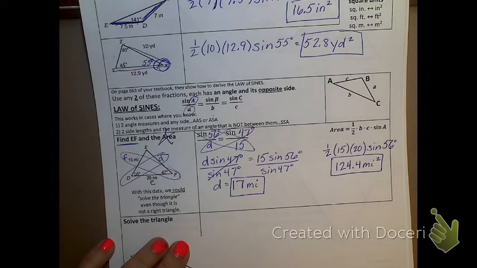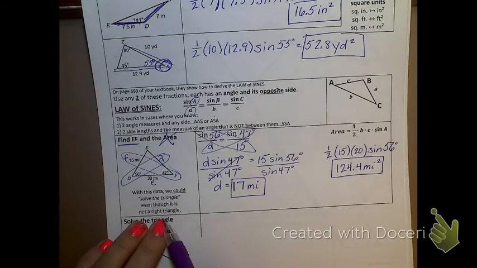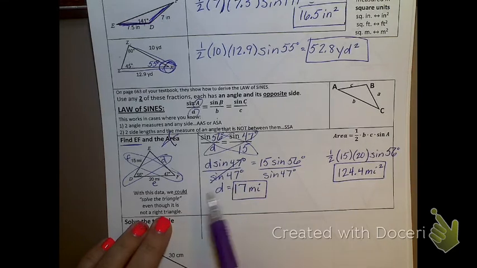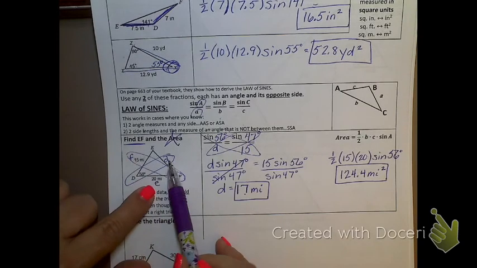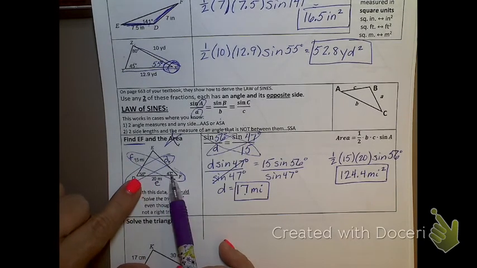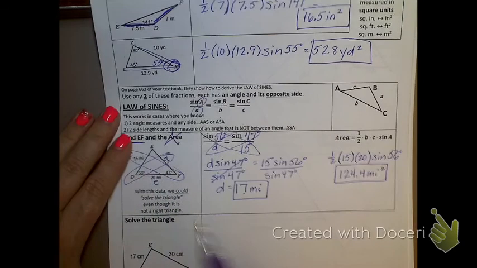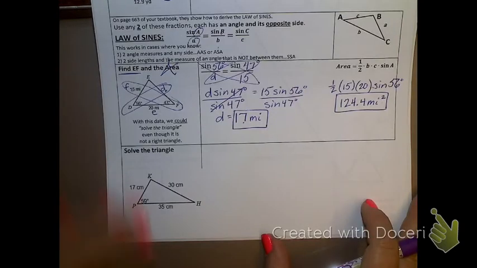So, pretty easy? Now, we could actually solve the whole triangle even though it's not a right triangle. You may be given one on your quiz where you have to solve a triangle that's not a right triangle, in which case you have to use the law of sines to find those sides. Because at this point, I now know this is 15, this is 20, this is 17. I know those two angles. I could find the last angle really easily, couldn't I? Just subtract what I know from 180. So I could solve that triangle very easily. Okay? All right, last one.